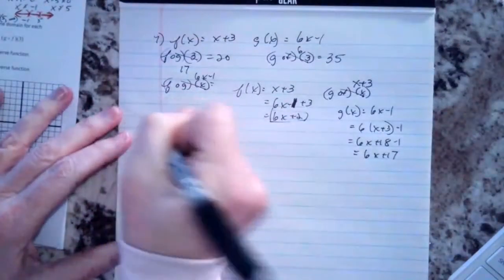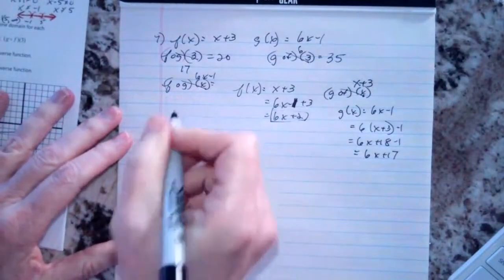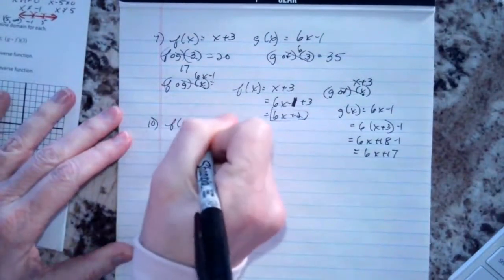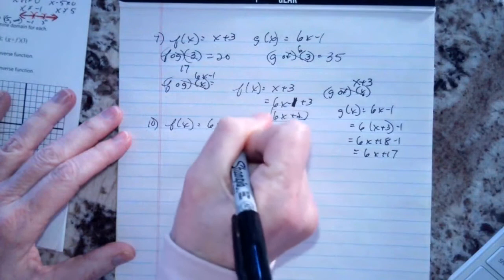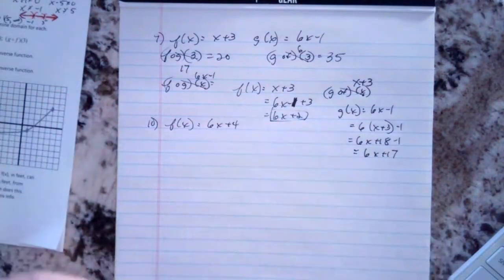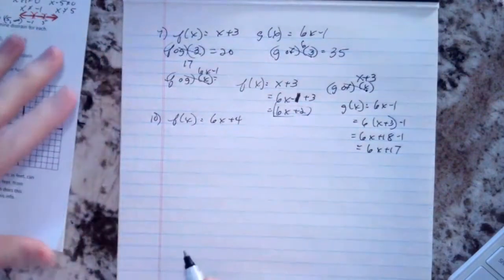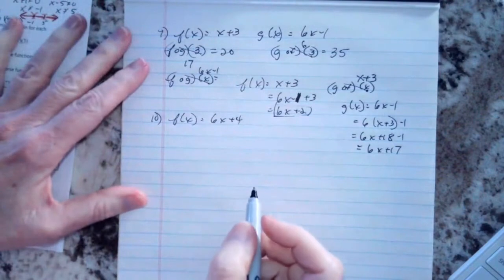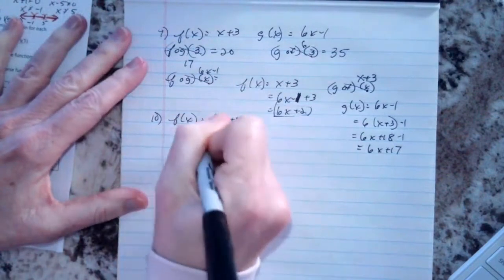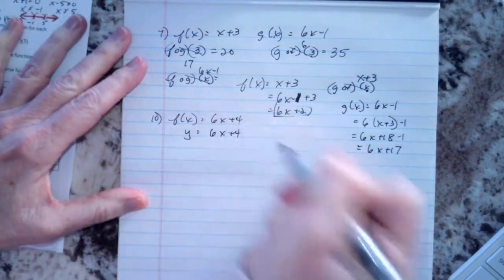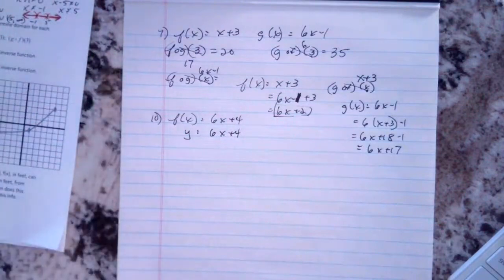Okay, number 10 and 11, asking to find the inverse. So we start with f of x equals 6x plus 4. They tell you it's 1 to 1, and they're asking you to find an equation for the inverse function. So go through the 4 steps. The first step is to call this y. So y equals 6x plus 4.